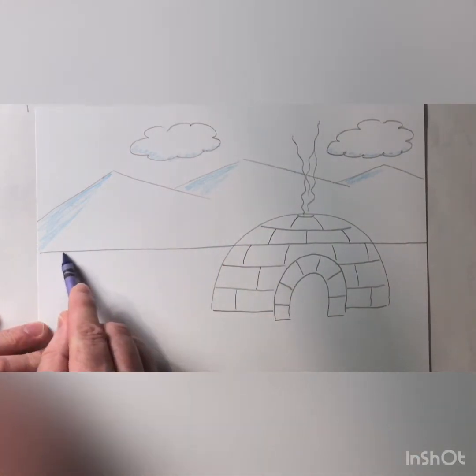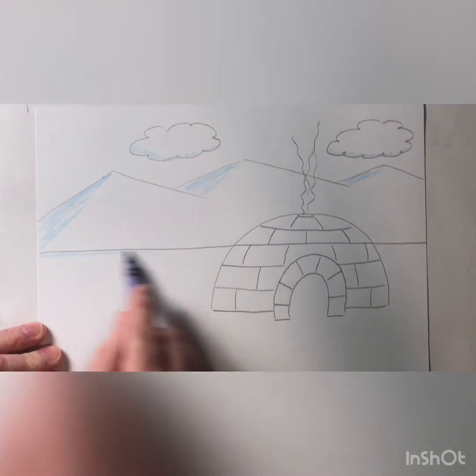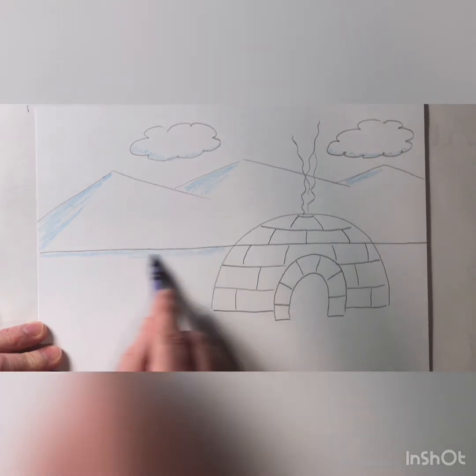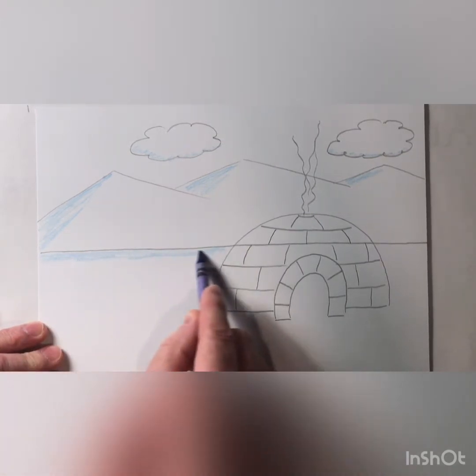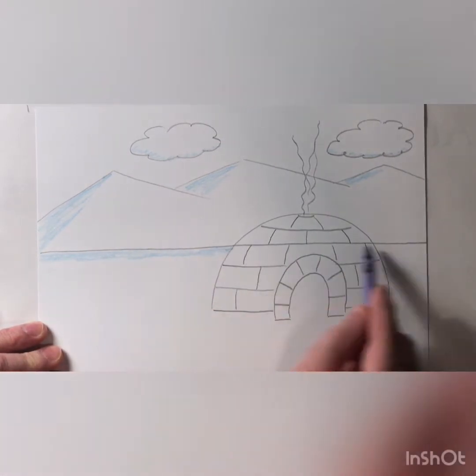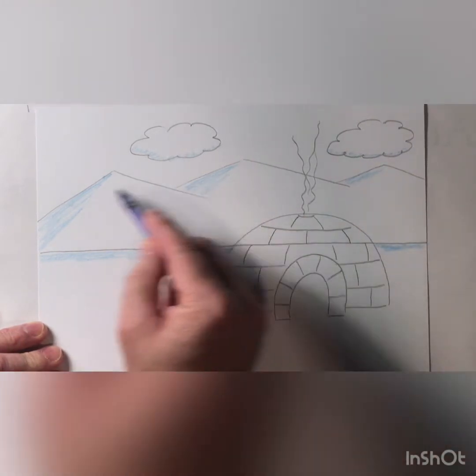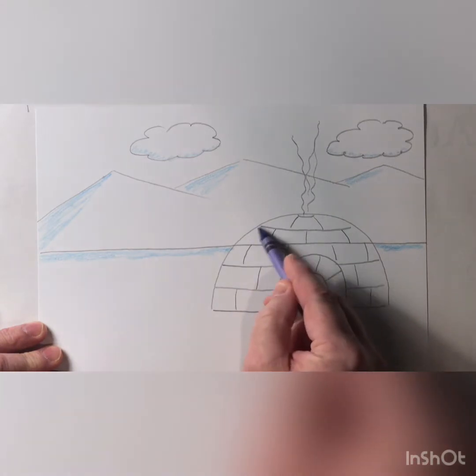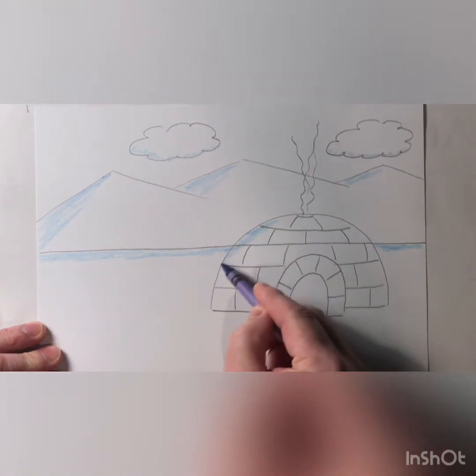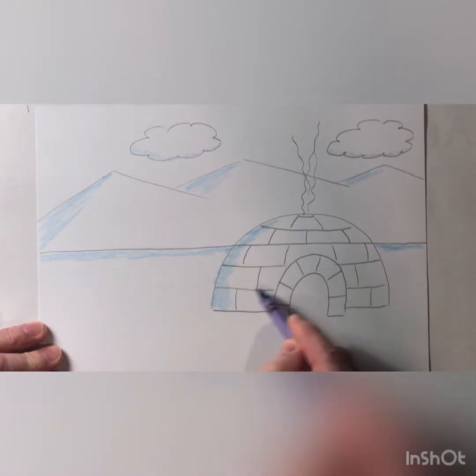I want to make sure I have something down here just separating the mountains from our horizon, our horizontal line back there. And since I did the mountains here, like that, I'm going to do this side of my igloo. Make it look really cold.